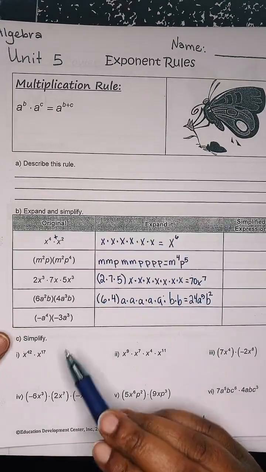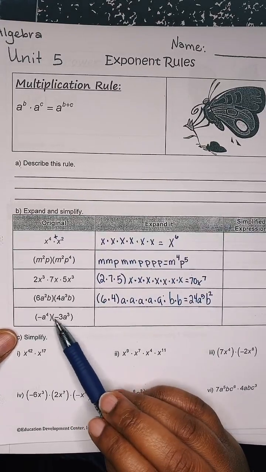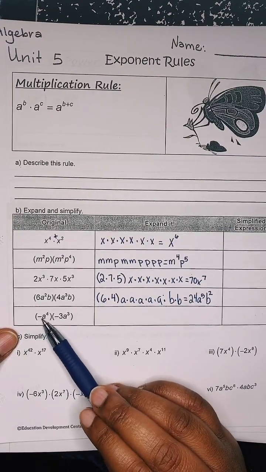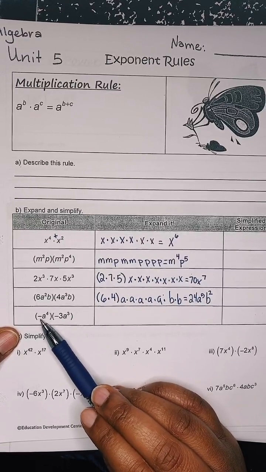All right, now this usually takes people out. Because they're like, what? This. What number is right here?